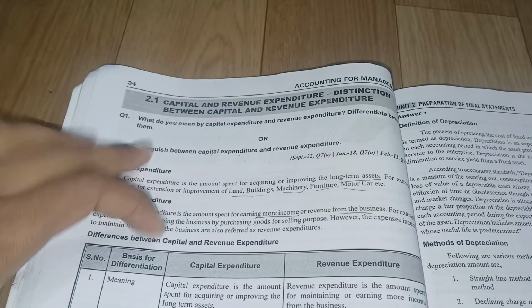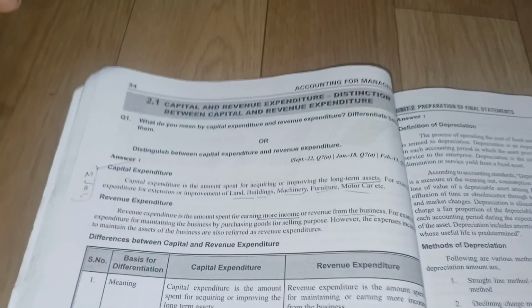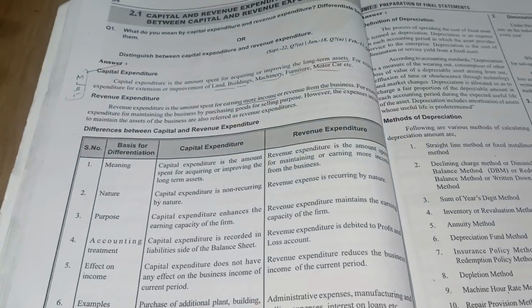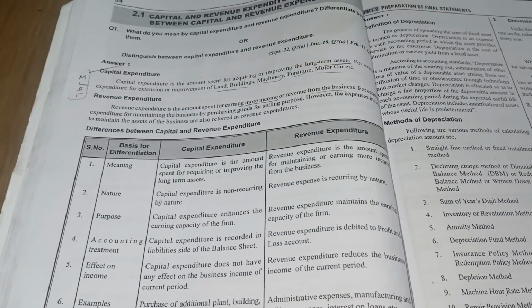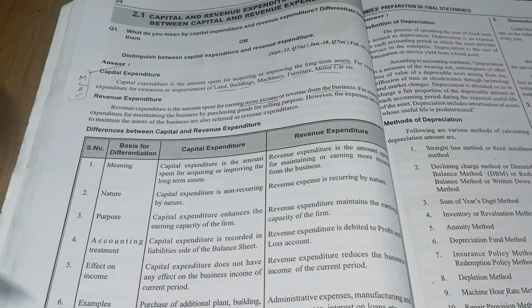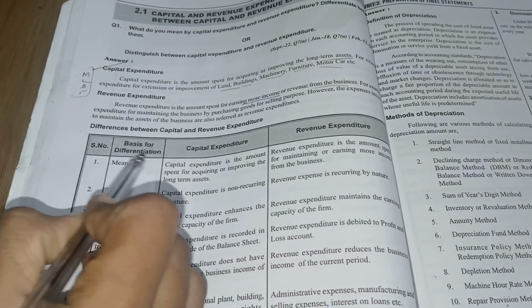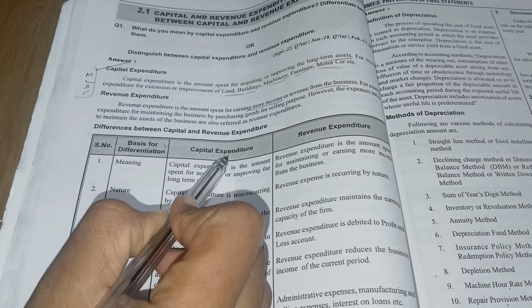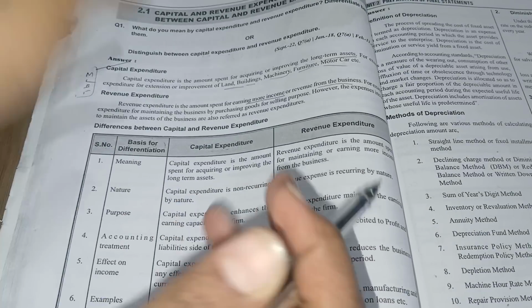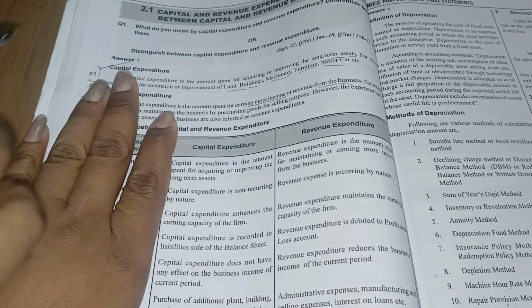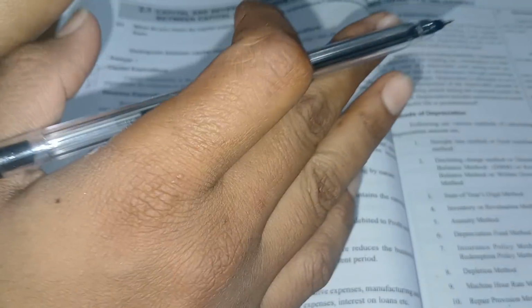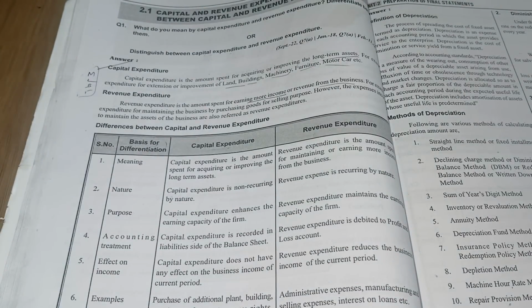Okay, now you write the difference between capital expenditure and revenue expenditure. Any time if you are attempting a differences between question, compulsorily you need to write the serial number, compulsorily you need to write the basis, capital expenditure, revenue expenditure. Okay, sometimes some students will write like this only, capital and revenue. You should not do like that. Some students will write paragraphs. You should not do like that.